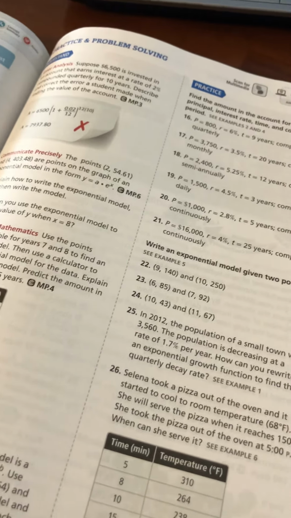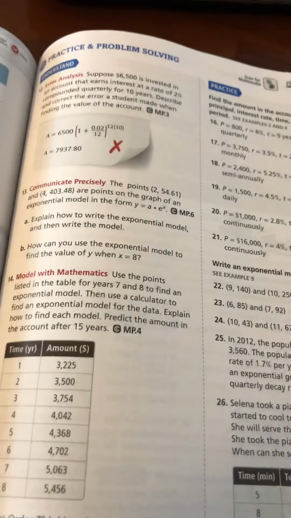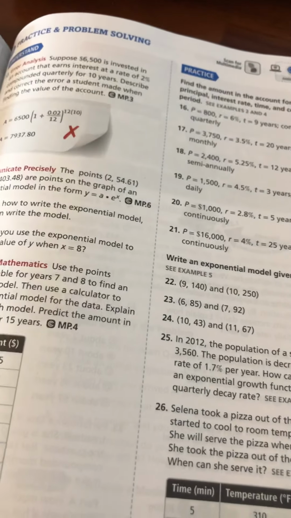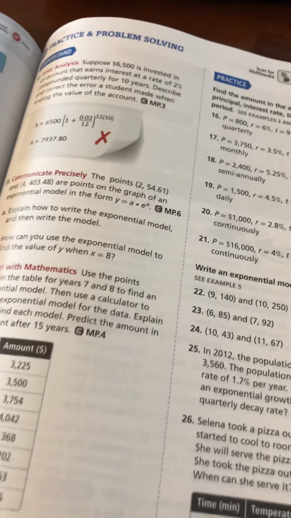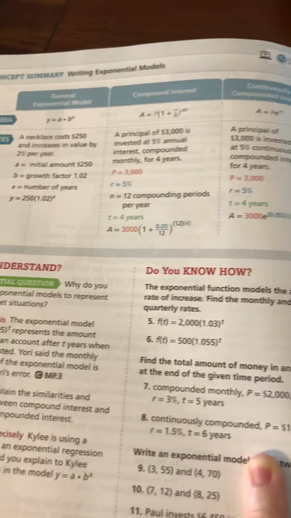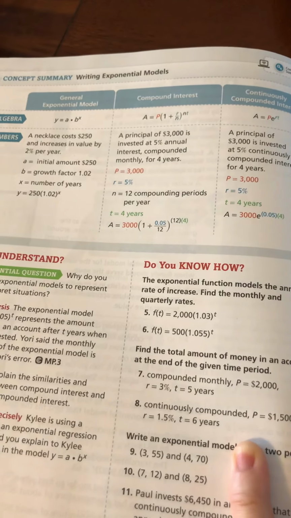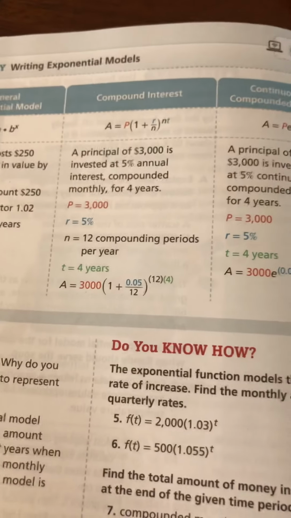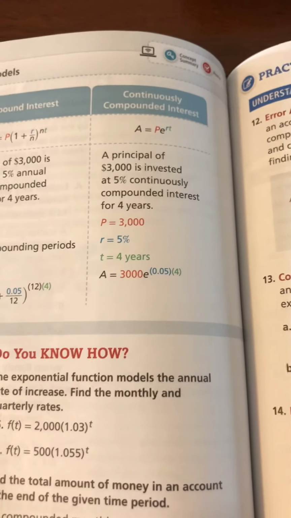All right, this is a video I'm making about how to do the homework for 6-2, which is due at the end of the day today, but just do whenever you can, I guess. The first thing I wanted to point out is just these concept summaries. These are on the online interactive version as well, but I love them. They just have all the formulas you might need and kind of show you an example of each as well.